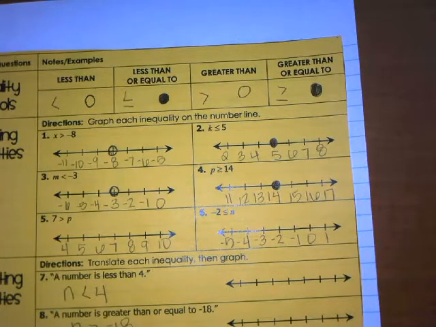Okay, it's closed because there's an equal to sign with it. Greater than or equal to, less than or equal to, it is closed, because your answer can be 5. Your answer can be 14. If it's not closed, your answer can't be that number. Does that make sense, everyone? Questions at all?